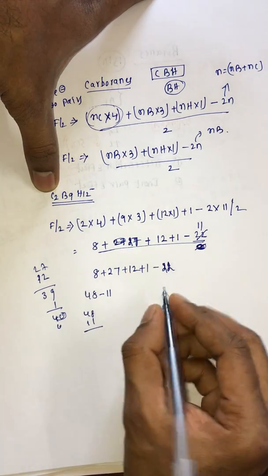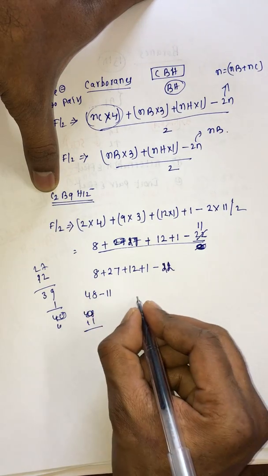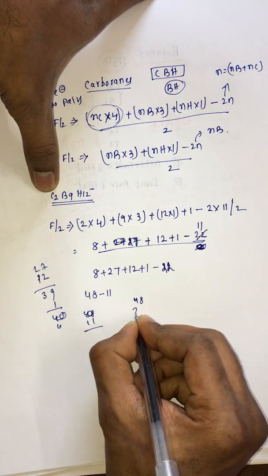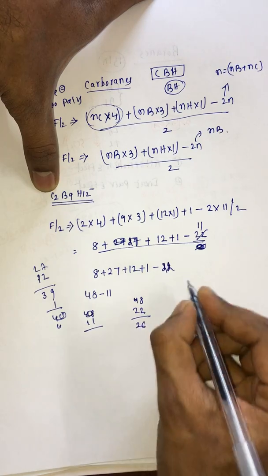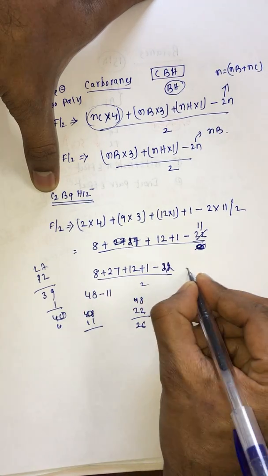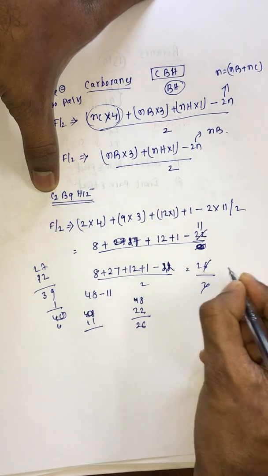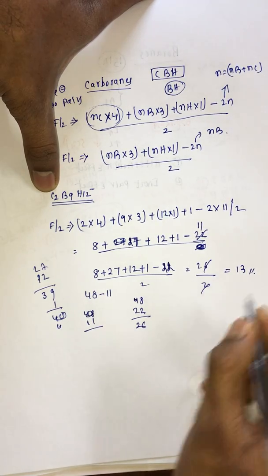So 48 minus 22 is 26, by 2, which equals 13.